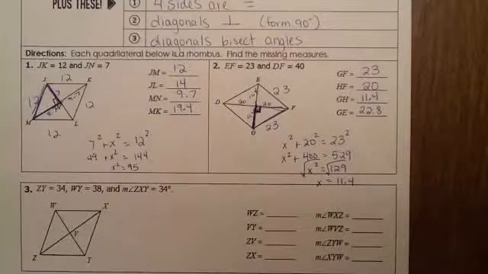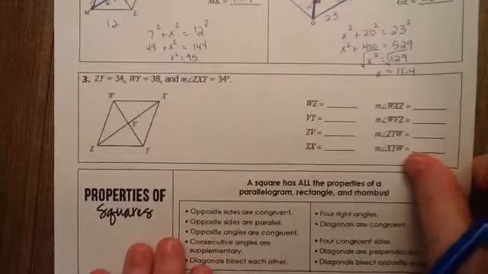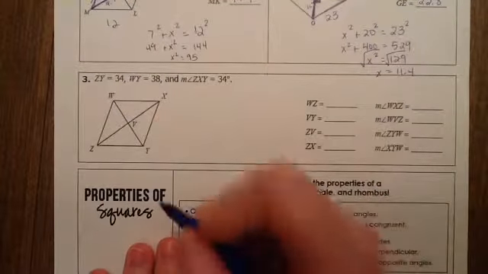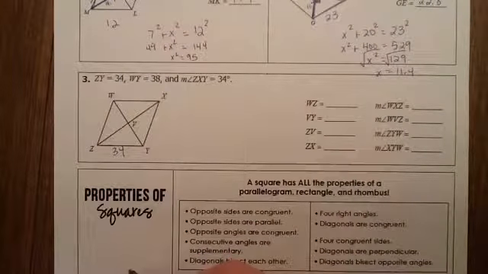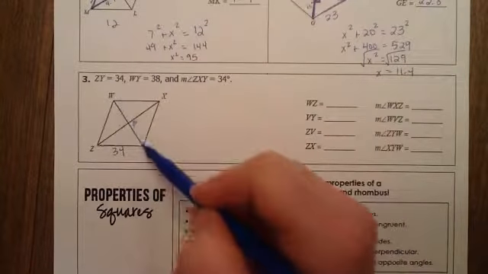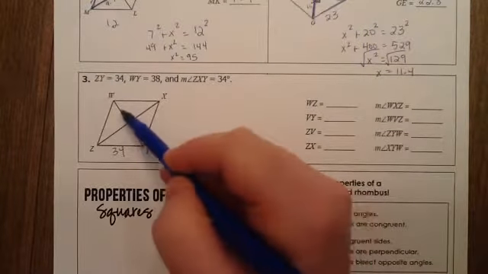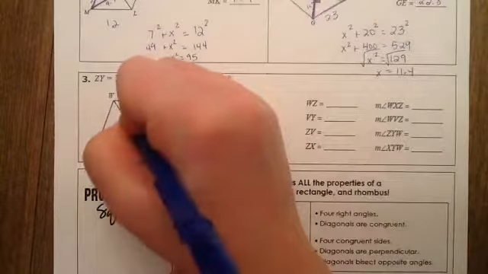Let's take a look at this next one. ZY is 34, so let's start labeling. What else do we know? WY is 38. That's the whole way, so each piece would be 19.